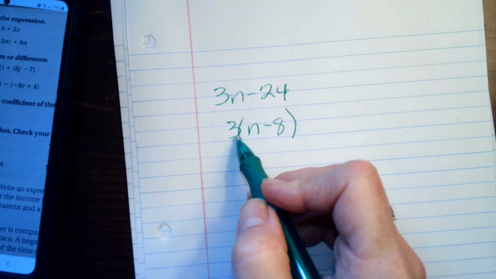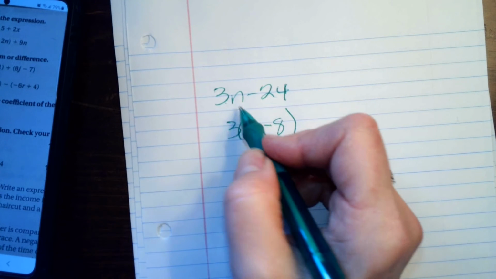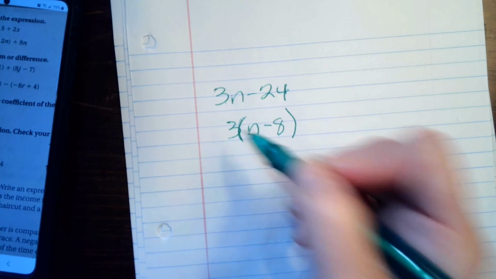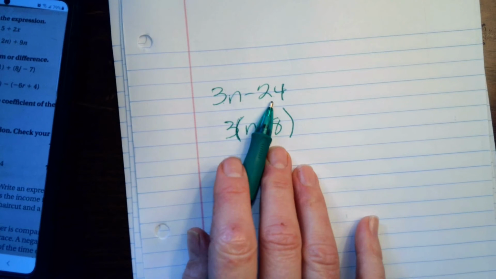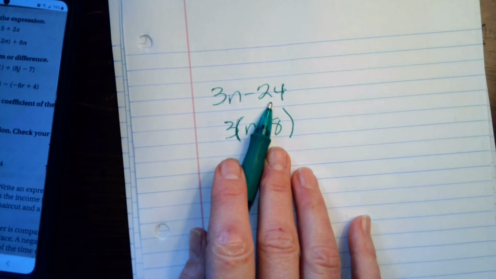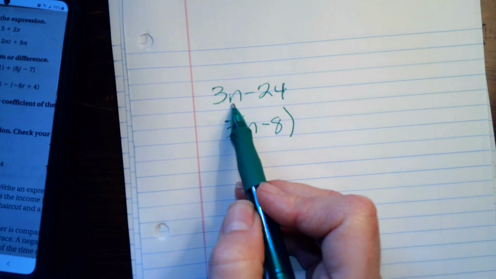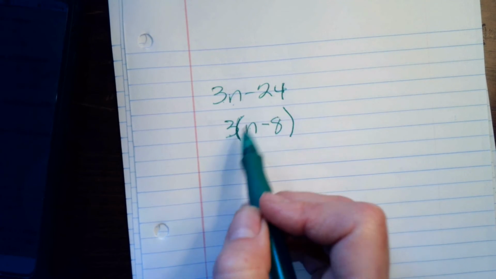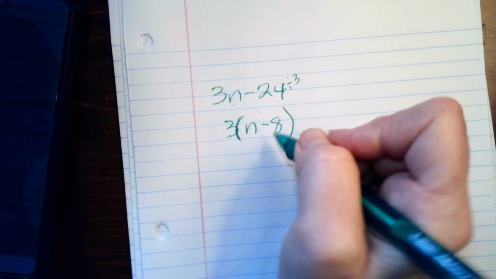So what they're saying is, if you were to undistribute, what would be the common number that would be sitting outside the parentheses, or the common letter? So what 3 and 24 have in common is a 3. So you take the 3 out, and then what would be left here is n, and what would be left here if you were multiplying. So basically you do 24 divided by 3 to get the 8.